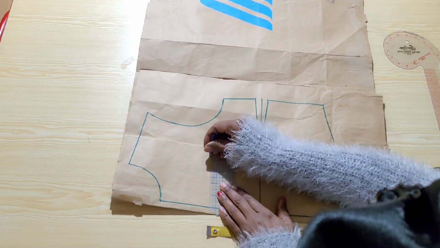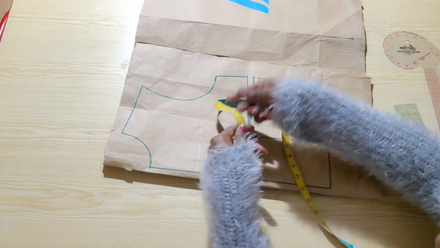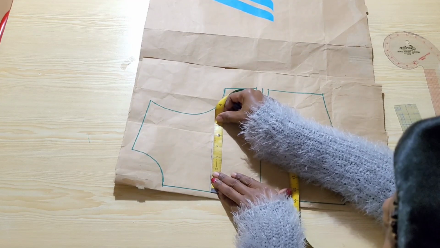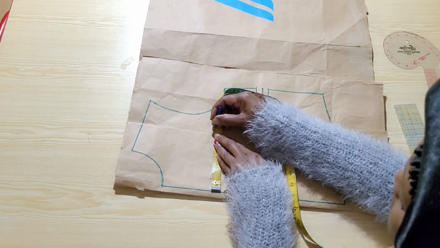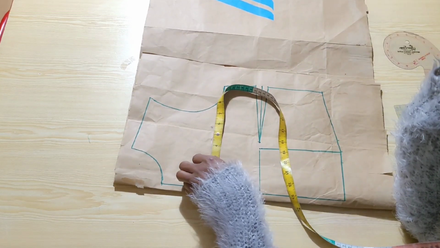This line now becomes my chest line. On this line, I'm going to place half of my armpit to armpit measurement minus 2 inches. My armpit to armpit measurement is 13 inches minus 2 inches, that's 11 inches. And half of that is 5.5 inches. So I will take that measurement.